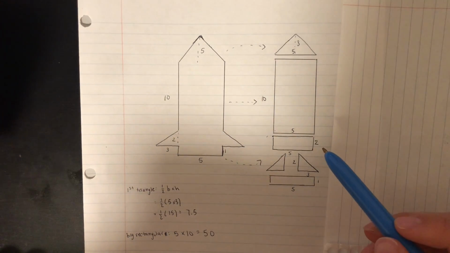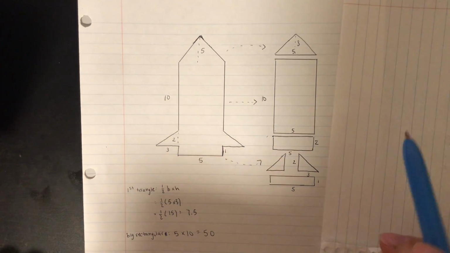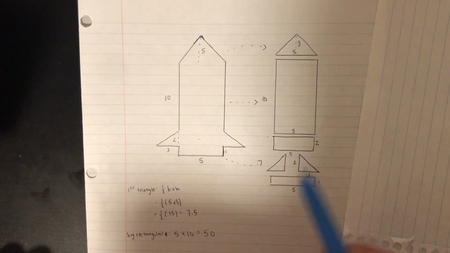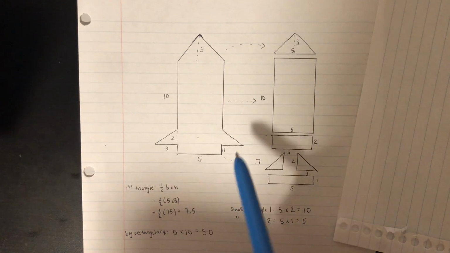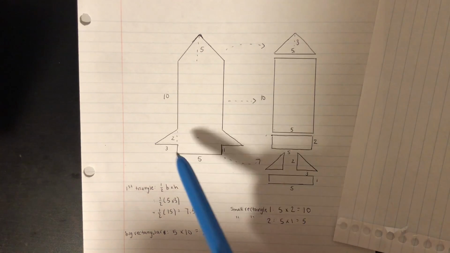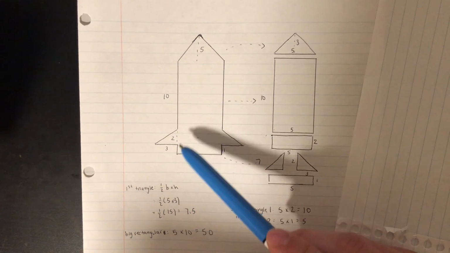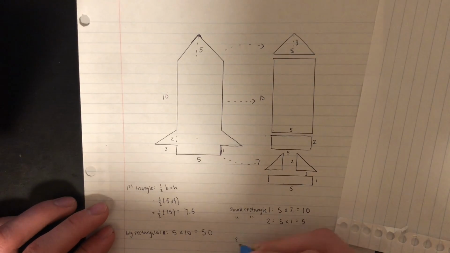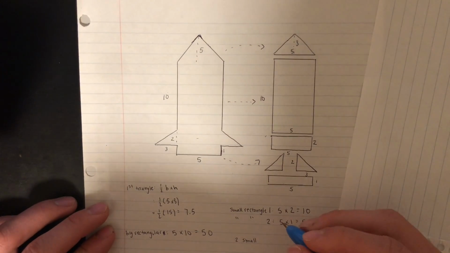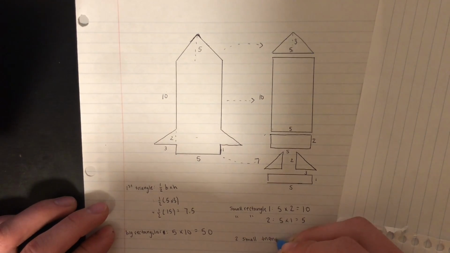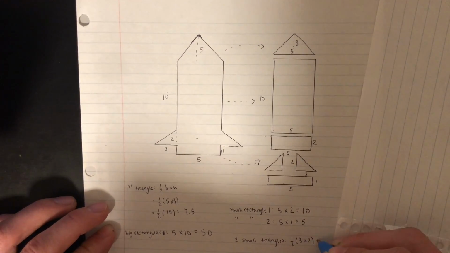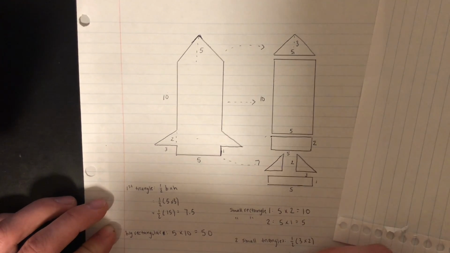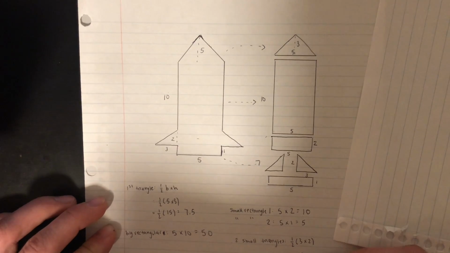And now do the same exact process for the bottom rectangle that's coming straight from here, and this rectangle coming from the bottom here. And now, going back to our two triangles on the side here, we can see that they are identical triangles with a base of 3 and a height of 2. So for our two small triangles, we have 1/2 times base of 3 times height of 2, or 1/2 times 6 equals 3.